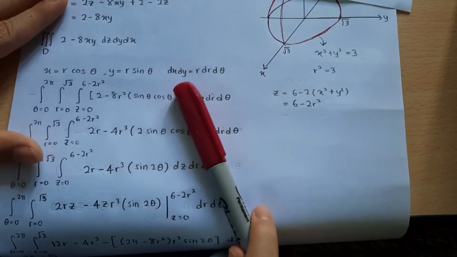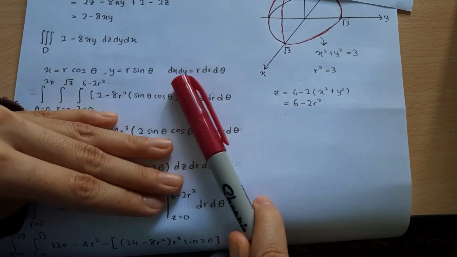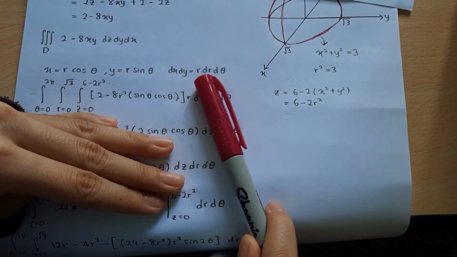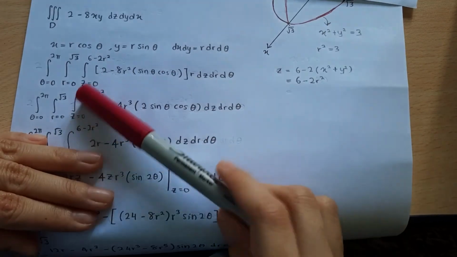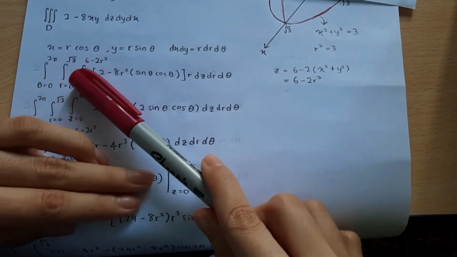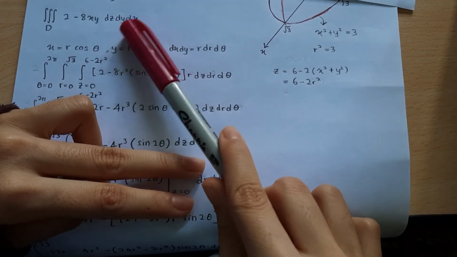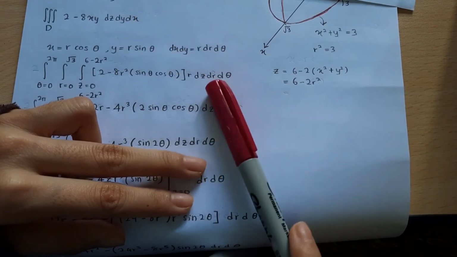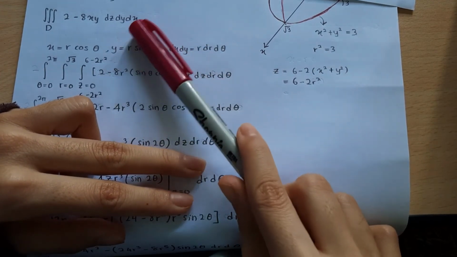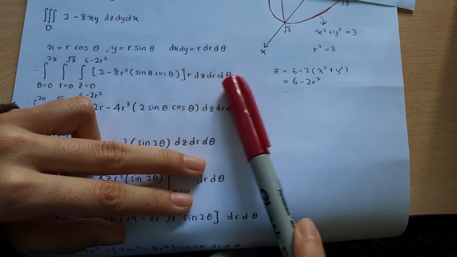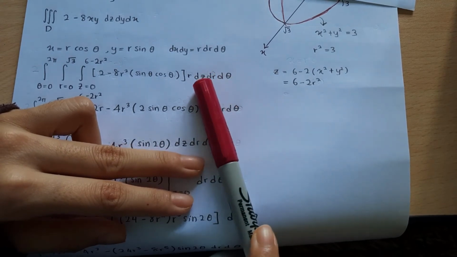Okay, so here we continue. dx dy is equal to r dr d theta. So our integration is not in the form of dx dy dz anymore. We need to change the dy and dx into r dr d theta, but we keep the dz here.